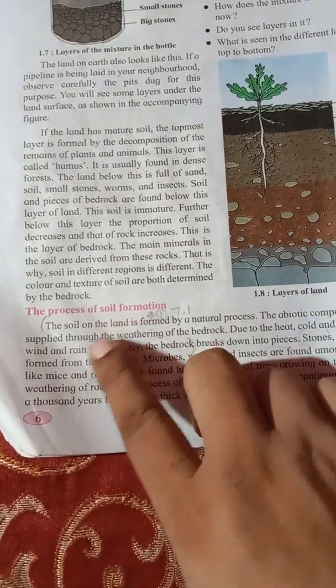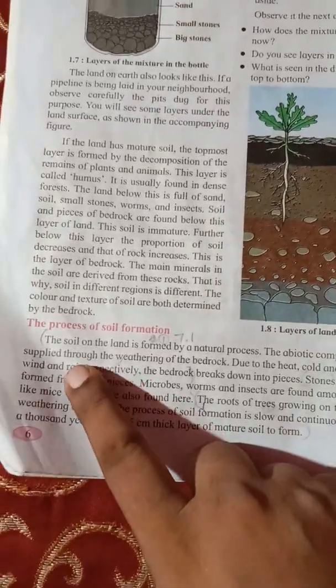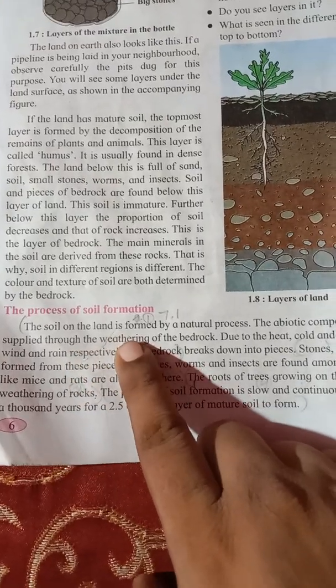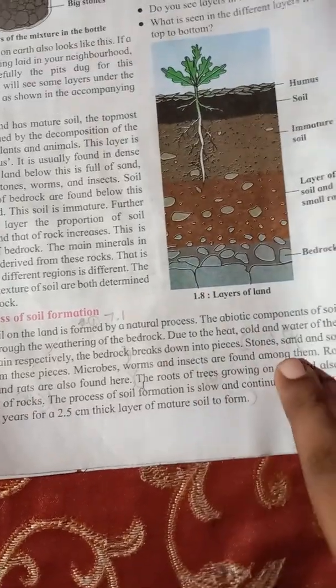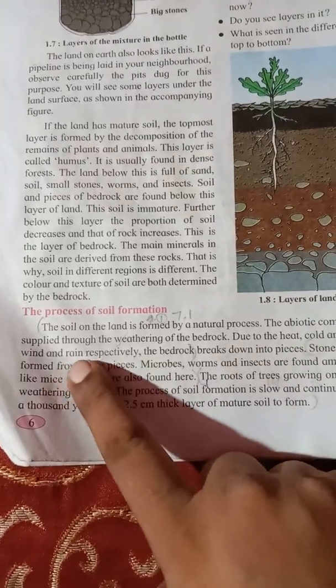The process of soil formation. The soil on the land is formed by a natural process. The abiotic components of the soil are supplied through the weathering of the bedrock due to the heat of the sun, cold wind, and rain respectively.